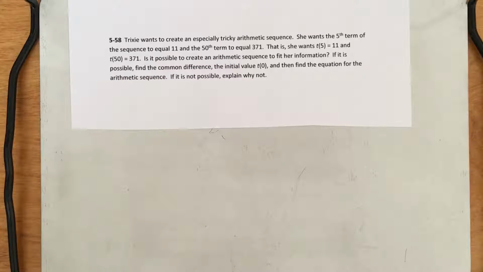If it is possible, find the common difference, the initial value, also called t of 0, and then find the equation for the arithmetic sequence. If it is not possible, explain why not.